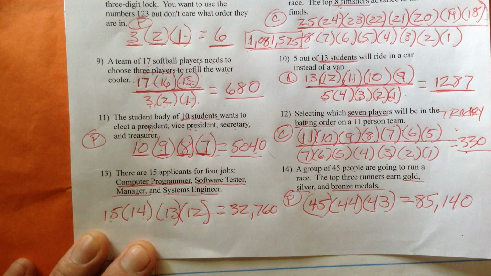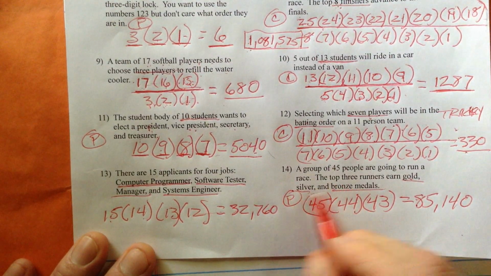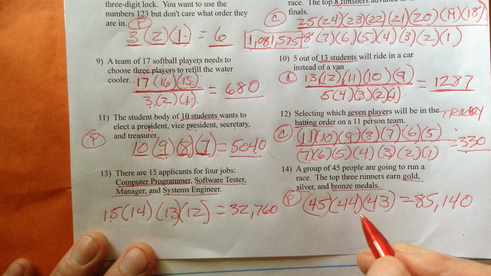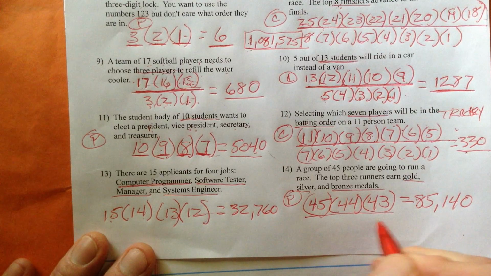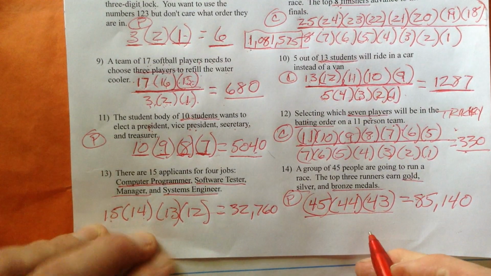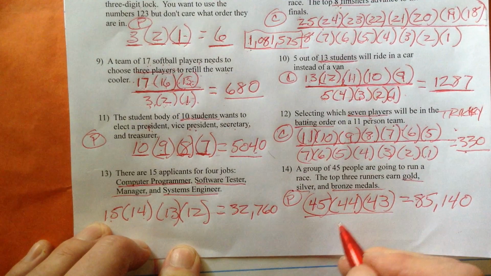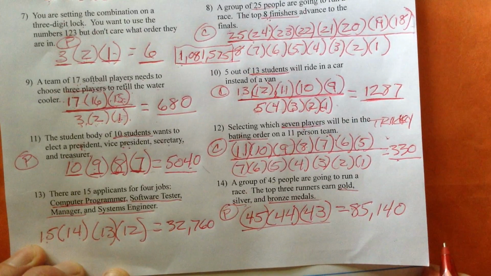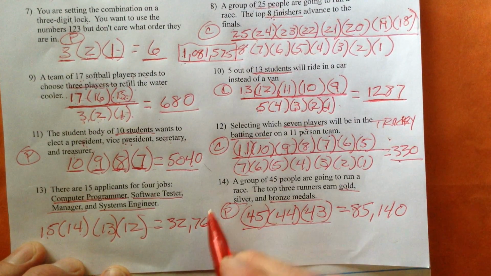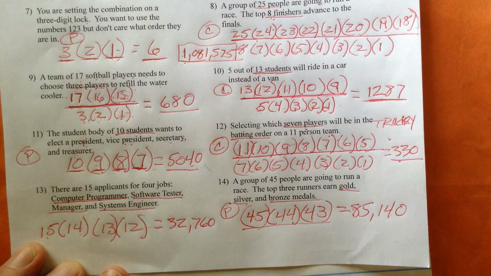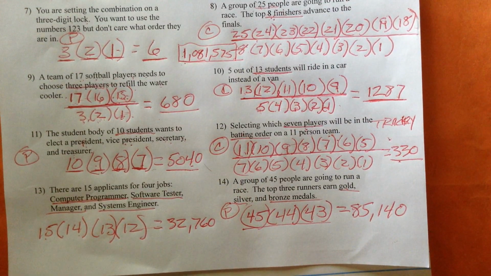85,140. Okay. Now, if the order didn't matter, if they all just get a medal, then you would have to divide this by 3 times 2 times 1, and that'll tell you the different combinations. If you did it as a combination, that's the answer you should have ended up with. But this is a permutation. Order does matter. So you can see if it's a permutation, it's a little bit easier than doing a combination. Okay, hope this was helpful, and I'll see you next time.